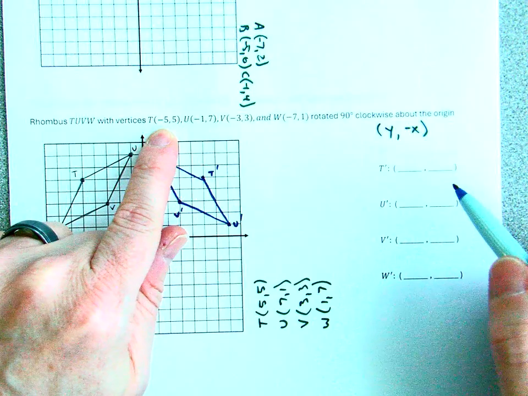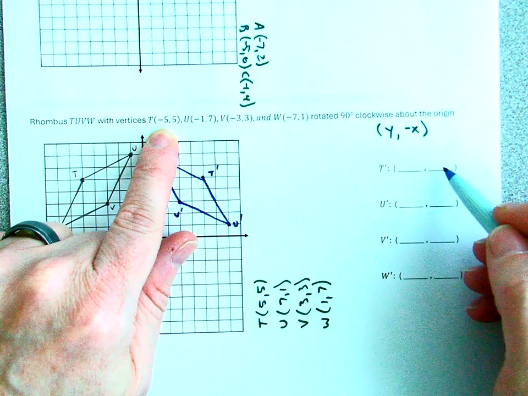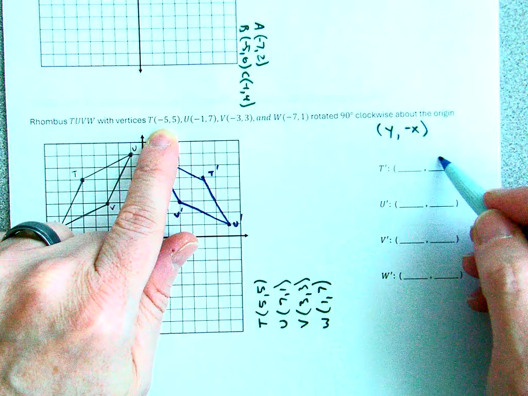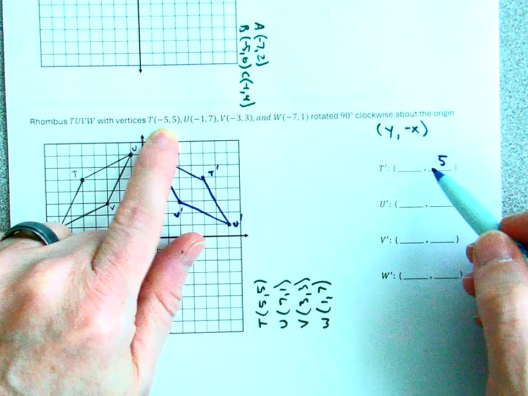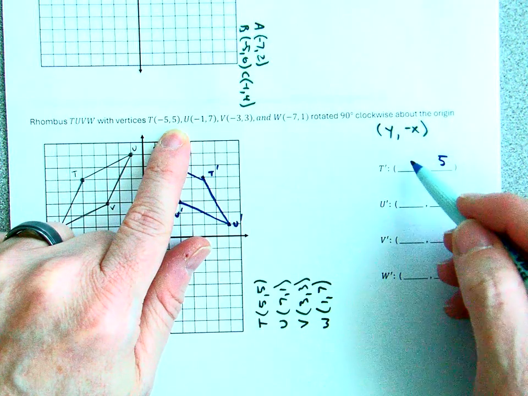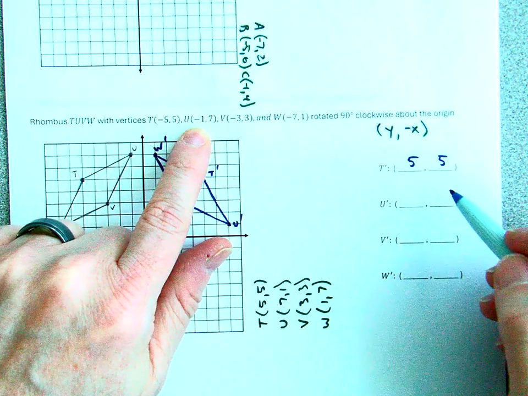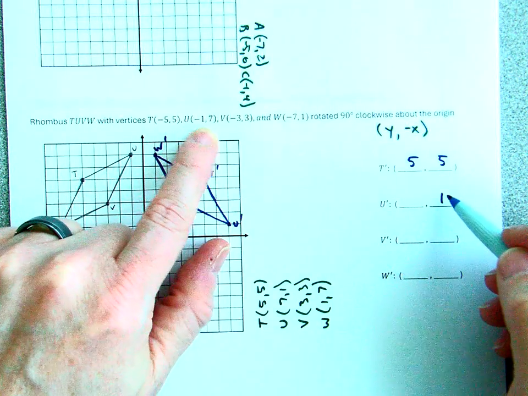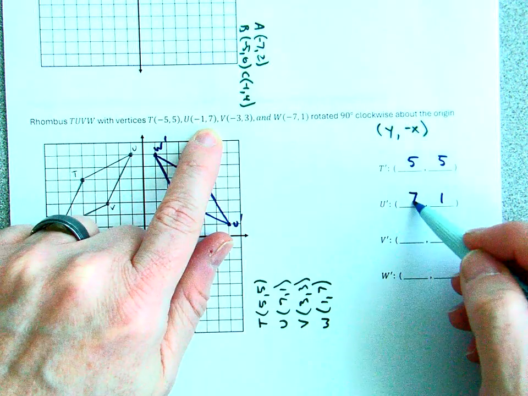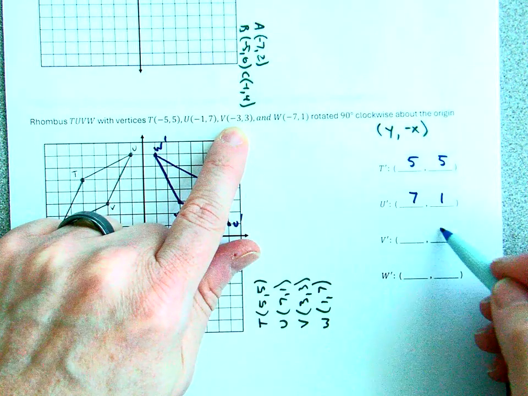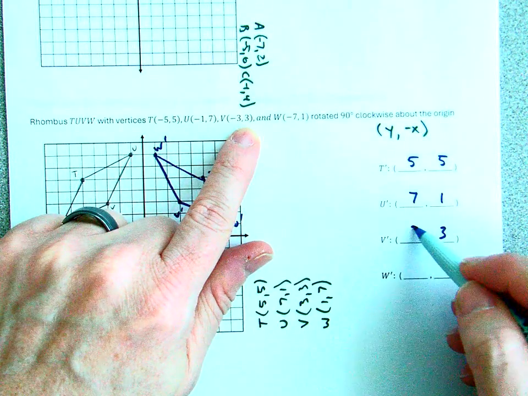So my x, which is -5, is now going to be my y, right, because it's in the y position, but it's going to change sign. So this guy is now going to be a positive. The y, 5, is going to move to the x position, and he's going to stay exactly the same. So the x, which is negative, is now going to be positive. The y, 7, switches, and it stays as it is. This x is negative. He's going to change. This y stays the same.